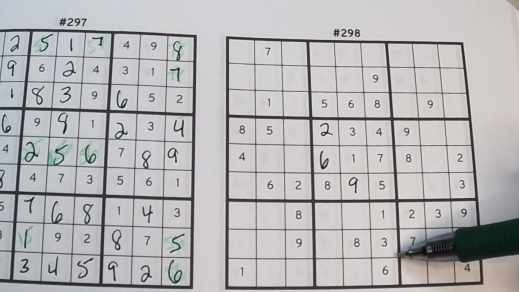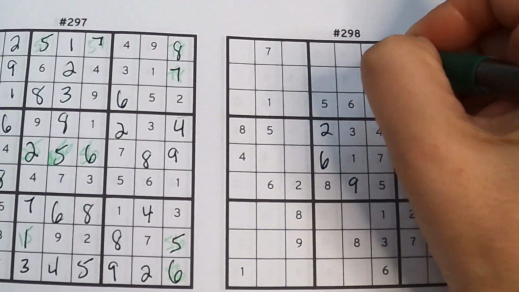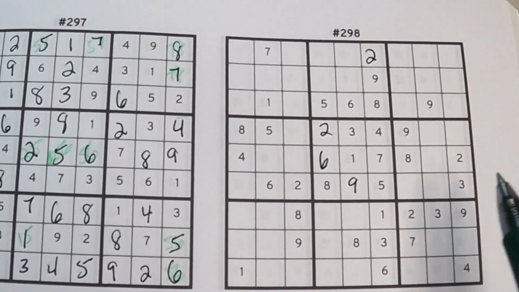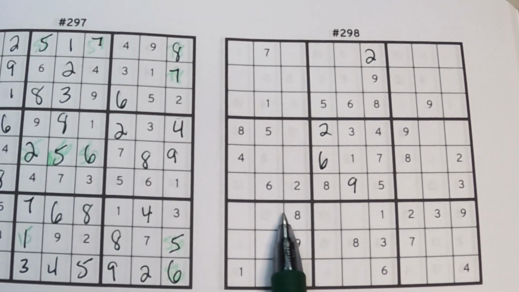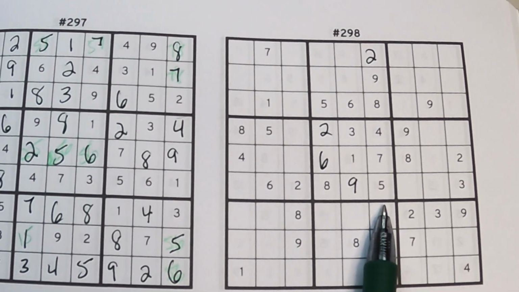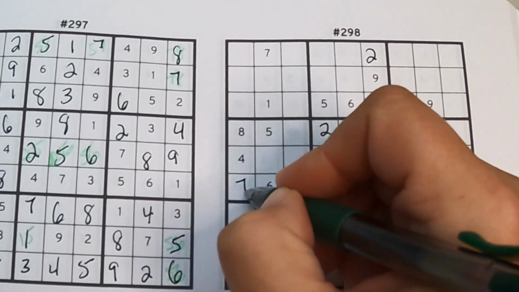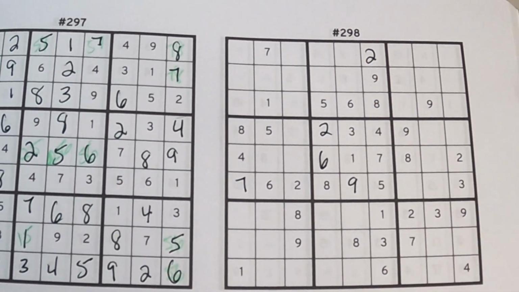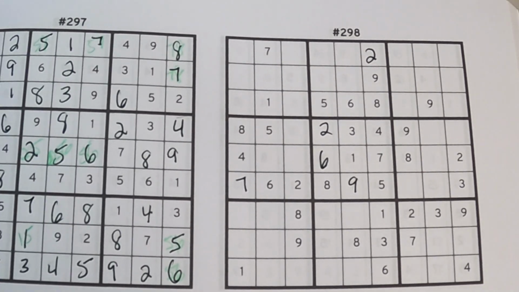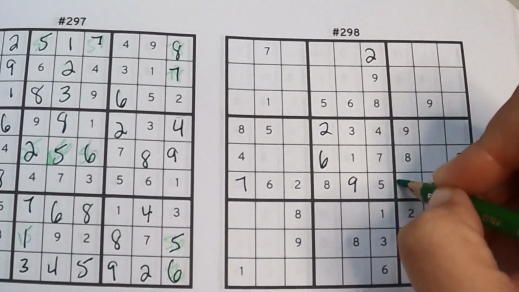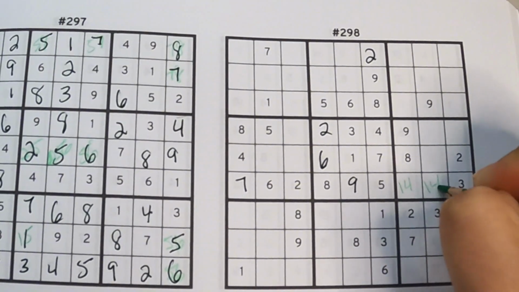If we look at this column, we're missing a 2. For this row, we're missing 1, 4, and 7. We've got 1 and 4 here, so this is our 7. I don't see any other help. So 1, 4.